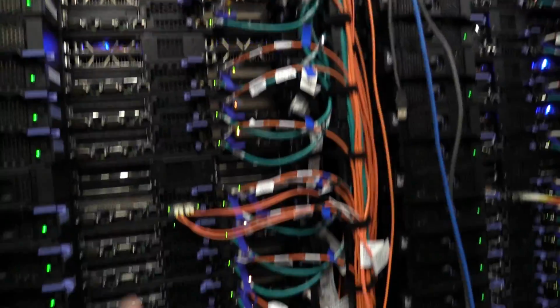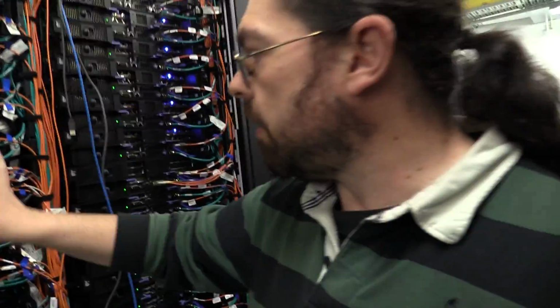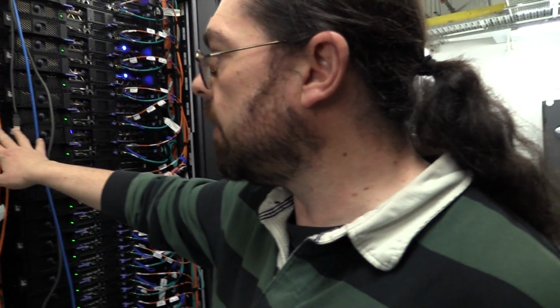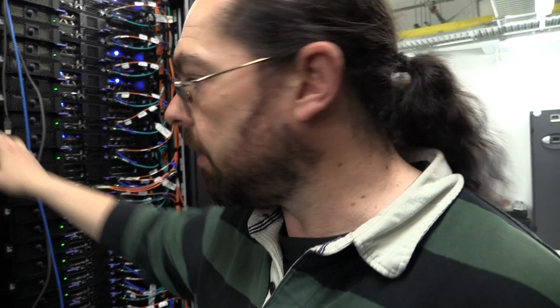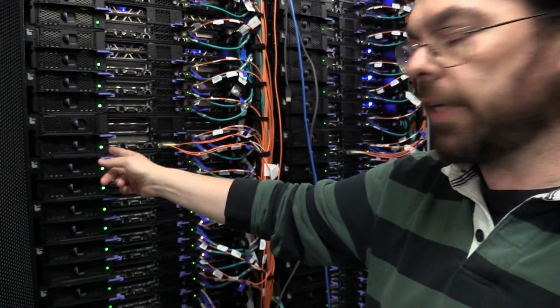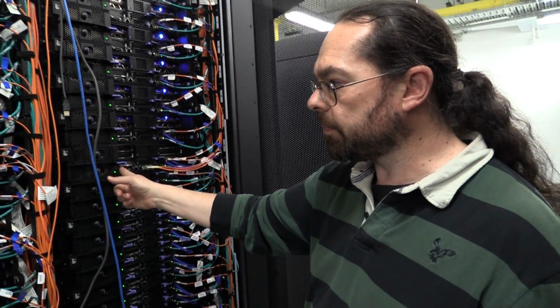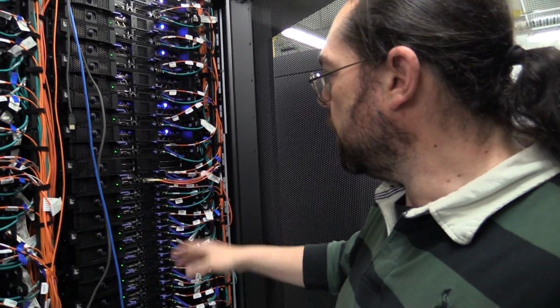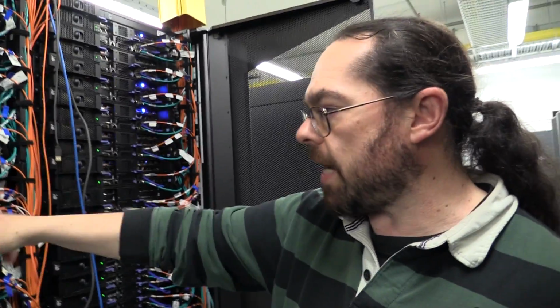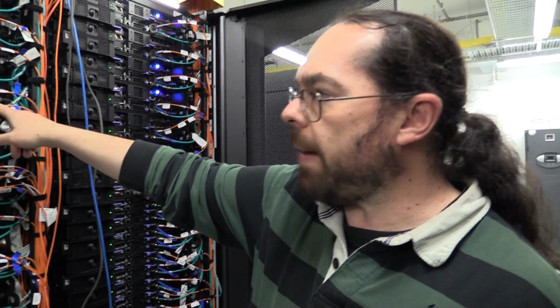What are the orange cables? So most of the orange you see is InfiniBand. These two here are 10 gigabit Ethernet for the login node. So this is a login node, and this is also a login node. So they got dual active 10 gig, and InfiniBand on these is QDR, so 56 gigabits.